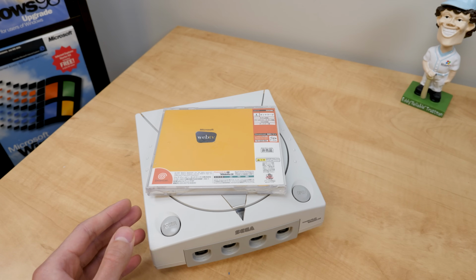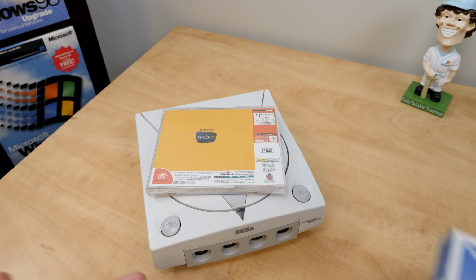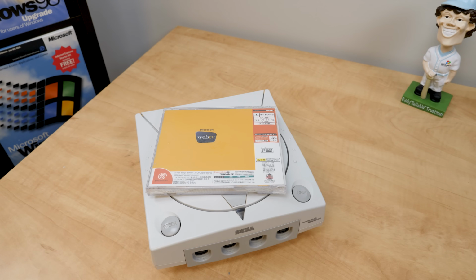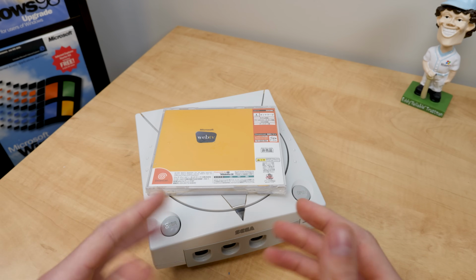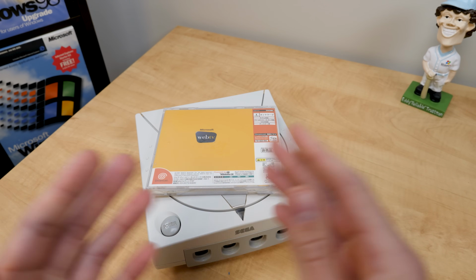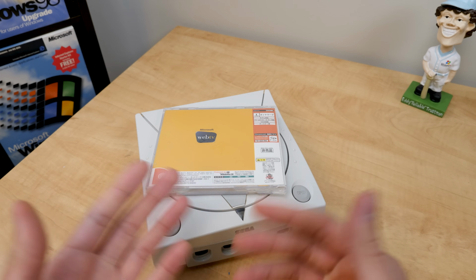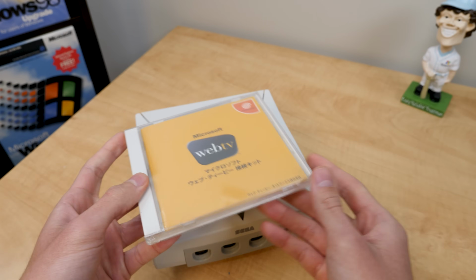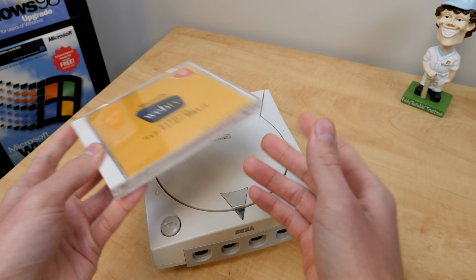Now, of course, these discs are all region locked, and I don't have a Japanese Dreamcast, so you might be wondering, first of all, did we get something like this in the West? Well, yes, we did. It wasn't called Dream Passport, it was called the Dreamcast web browser, and it was not exactly the same thing, but it was very similar. But regarding region locking, yes, I'm not going to be able to boot this WebTV disc up because it's not going to be able to run in this North American Dreamcast.